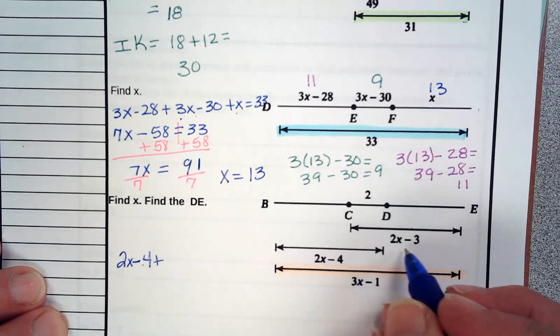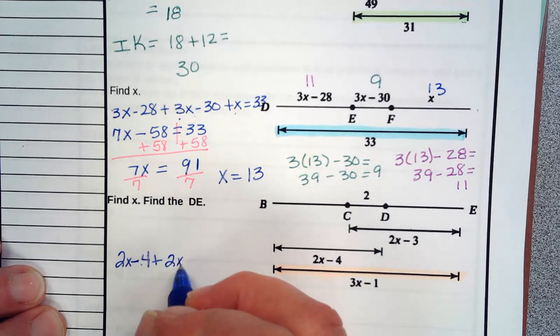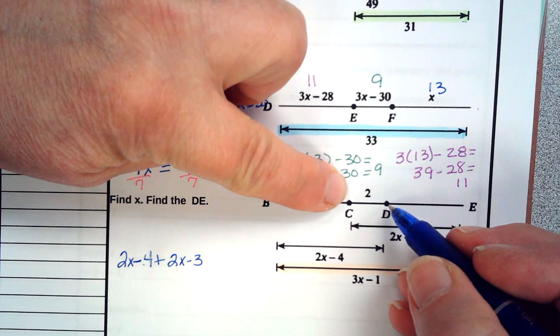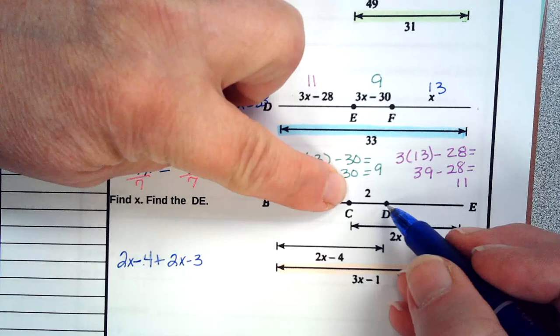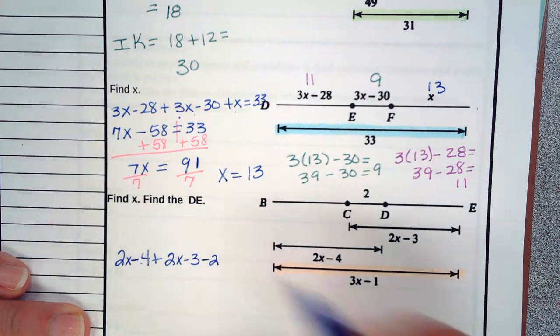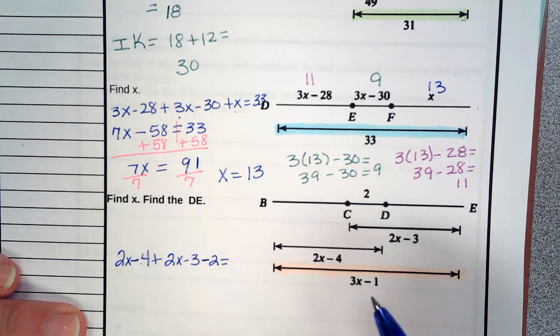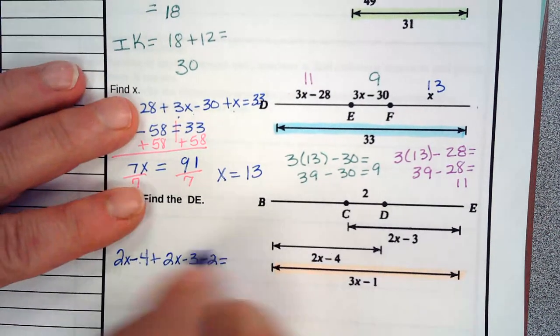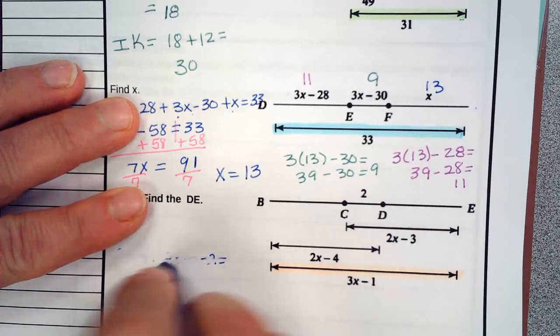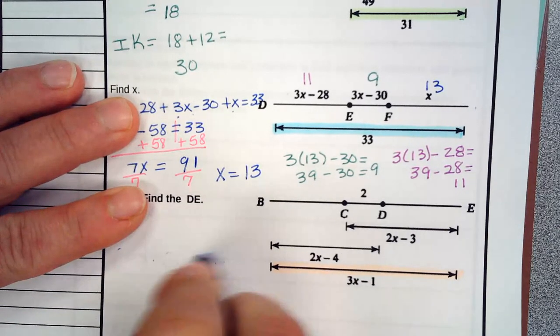Plus 2x minus 3. That also includes that 2-unit piece. I've added that 2-unit piece twice, so I need to subtract it off once. And this is equal to 3x minus 1. I'm going to move this down so we can have this big long equation and work it out.